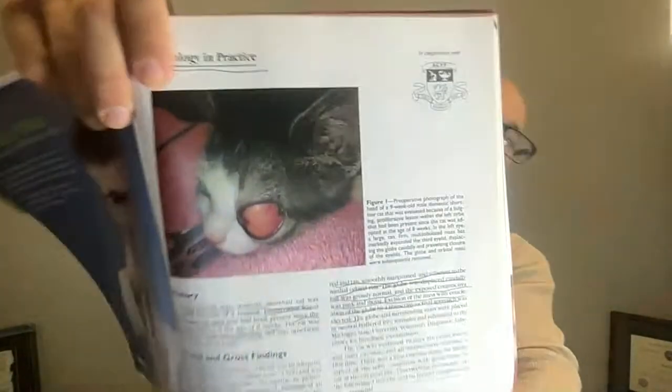This is the May 15, 2018 issue, and we're going with the Pathology in Practice. This is a 9-week-old male domestic shorthair that presented for a proliferative lesion within the left orbit. Proliferative means that it's kind of expanding. Since the cat was adopted at 8 weeks of age, it's been there for at least a week. The only other symptom was sneezing.